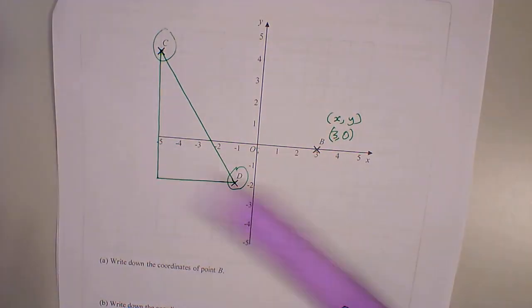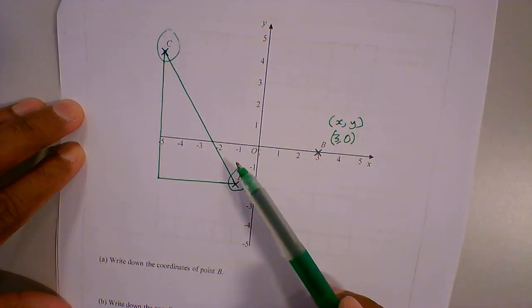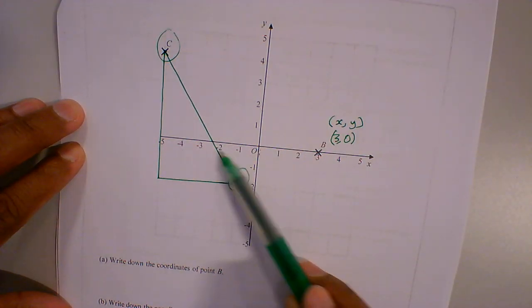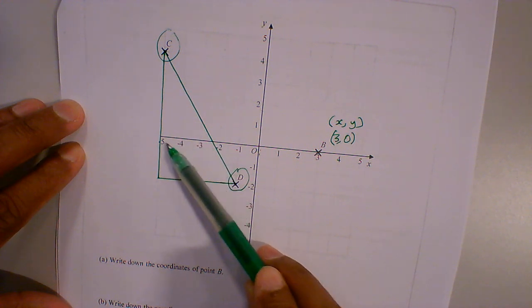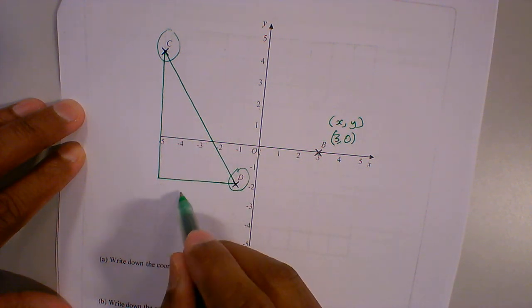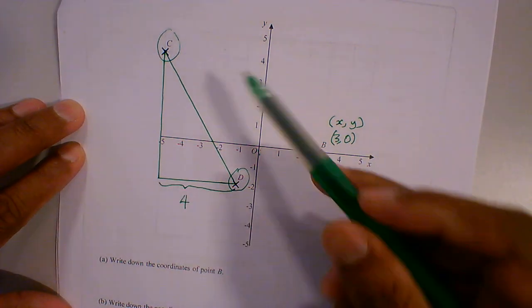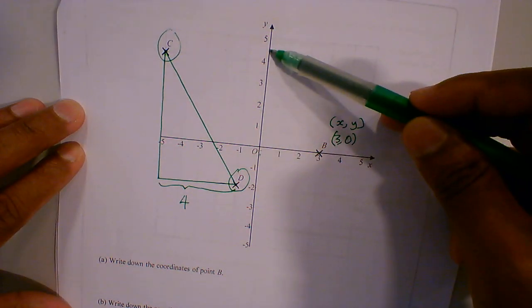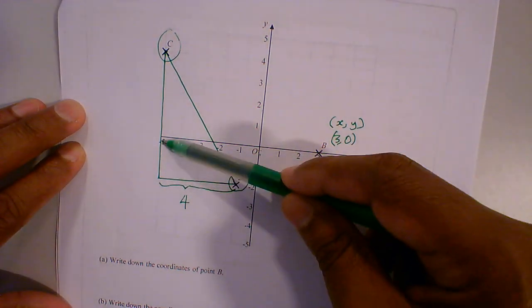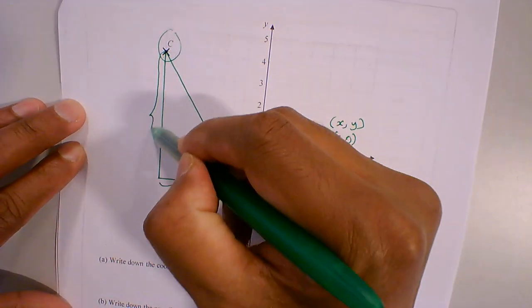Okay, now I'm going to look at my x distance. I'm going to look at my x-axis to see what the units are. So you can see each box is 1 unit. So I've got 1, 2, 3, 4 here. So this is 4. And if I look at my y distance, my y-axis, each square is 1 unit as well. So I've got from here 1, 2, 3, 4, 5, 6. So this is 6.